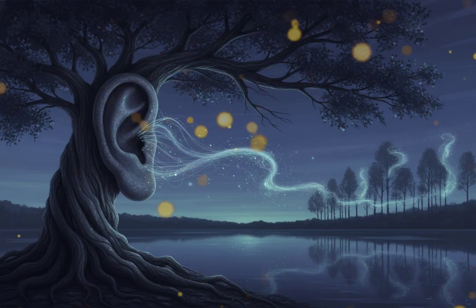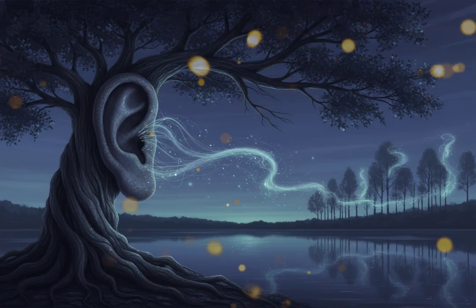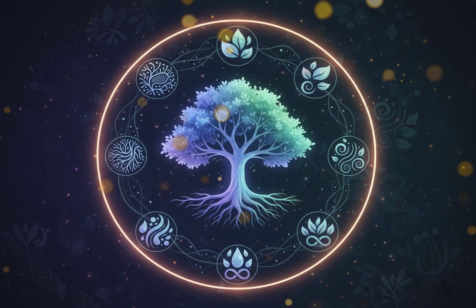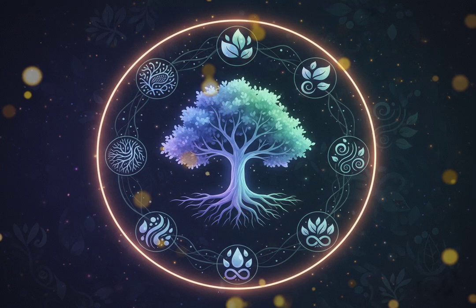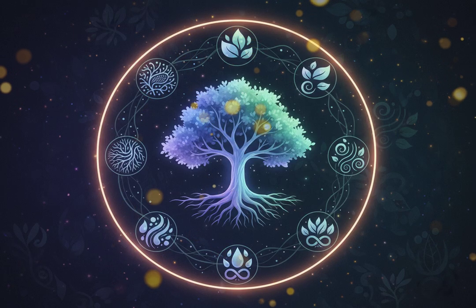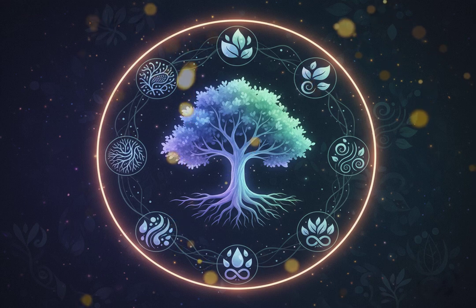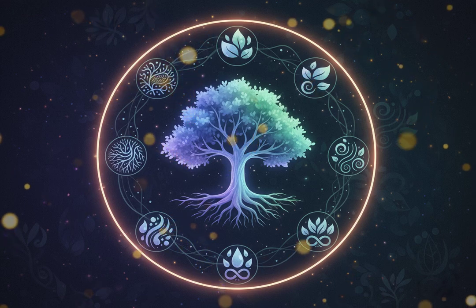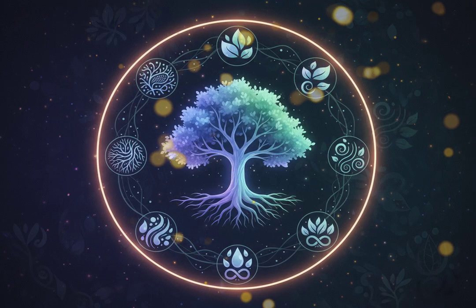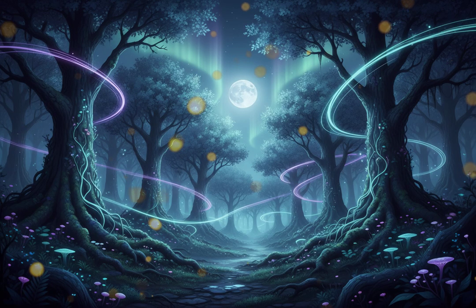Consider the story of a young sapling struggling for survival in a dense forest. It may find itself overshadowed by larger trees competing for sunlight and nutrients. Yet, through the wood wide web, the surrounding trees can extend their support. They may send extra nutrients through the fungal network, nurturing the sapling and helping it to grow. In this way, the forest becomes a nurturing environment, one that not only supports its strongest members, but also provides a lifeline for the vulnerable.